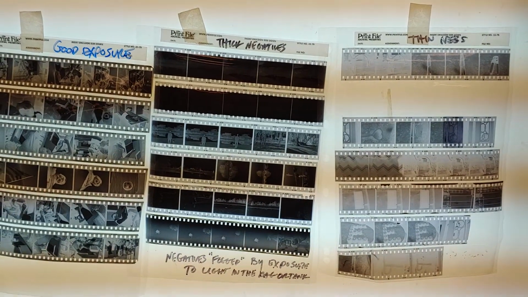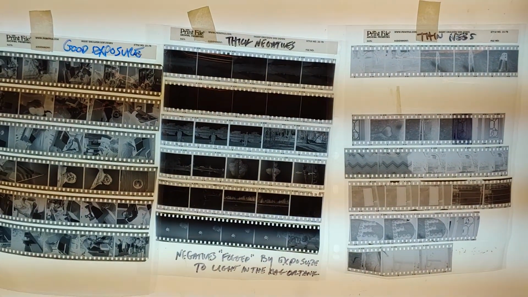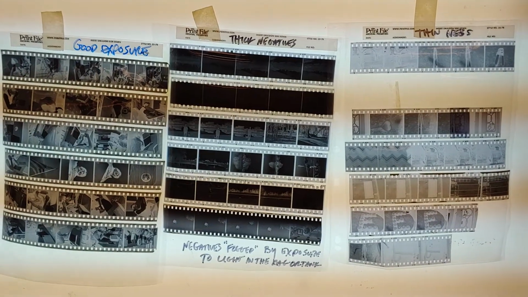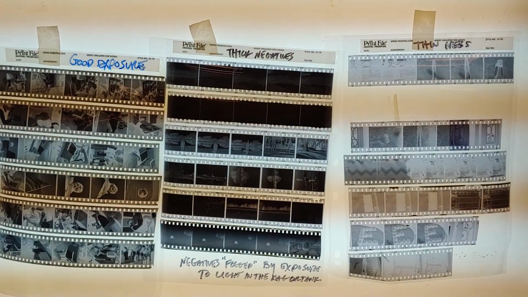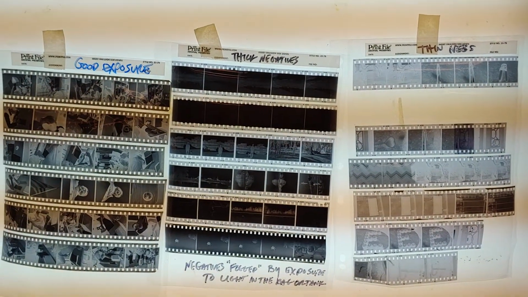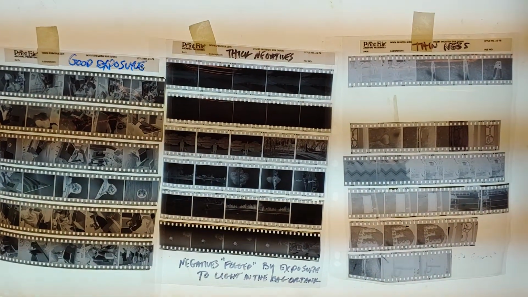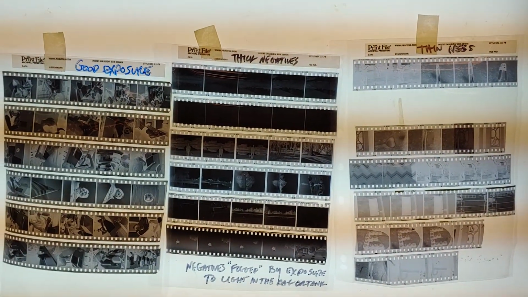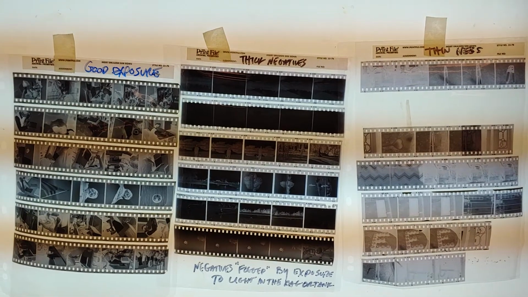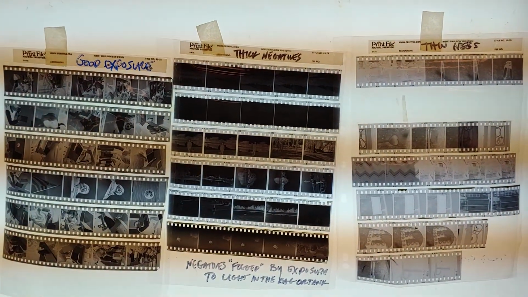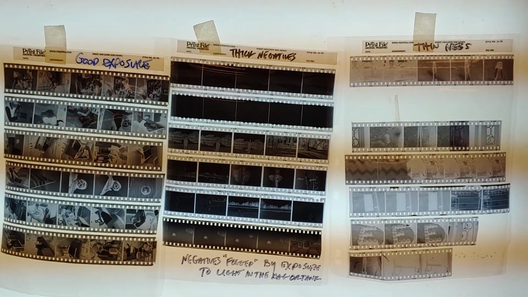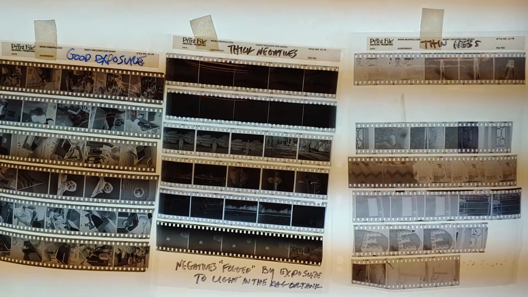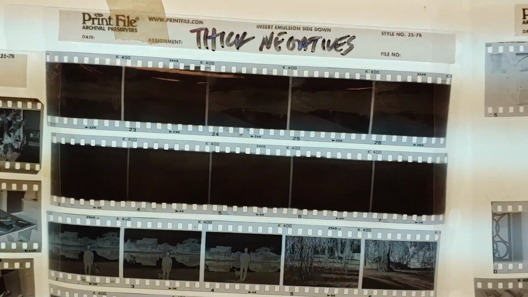So this all happens when you are using the exposure controls inside your camera and reading your light meter. So exposure controls being aperture and shutter speed. Because your ISO or your ASA, your film speed, has already been determined for you because we are using 400 speed film. So I'm going to zoom in to the thick negatives.